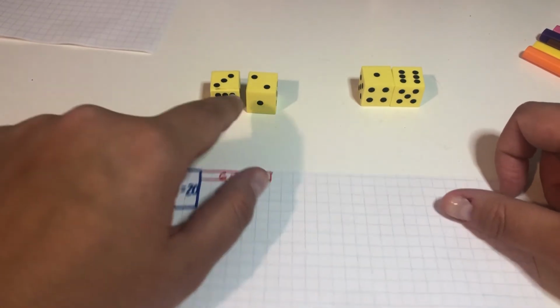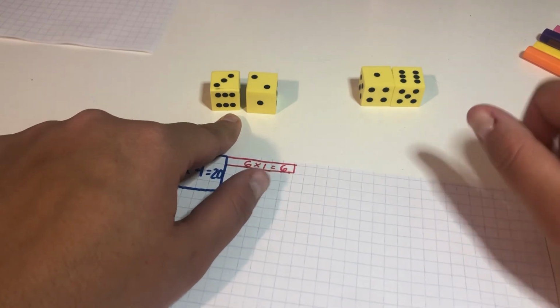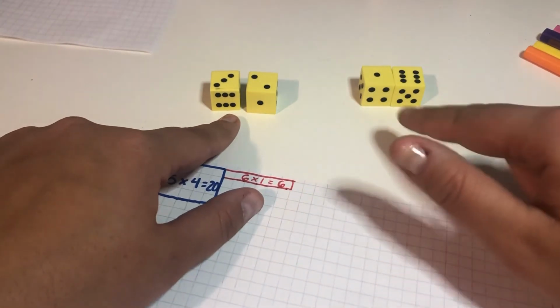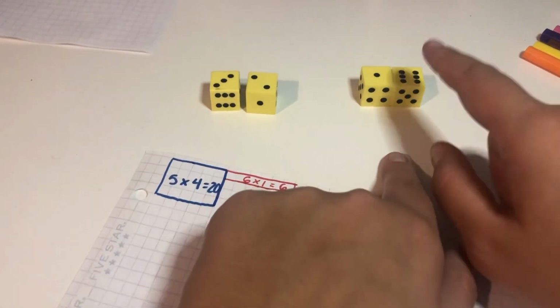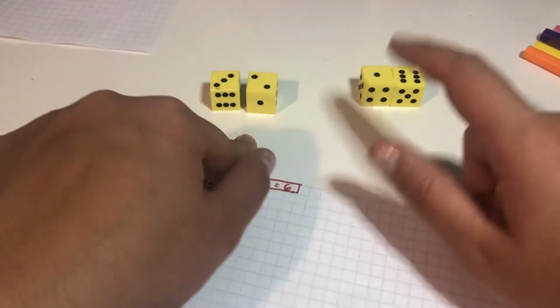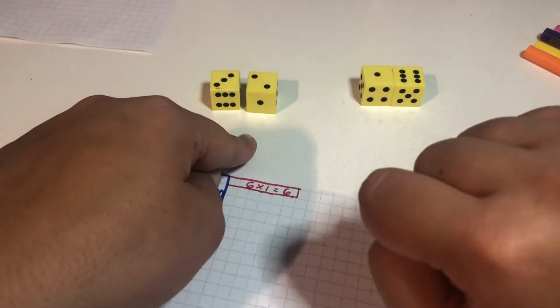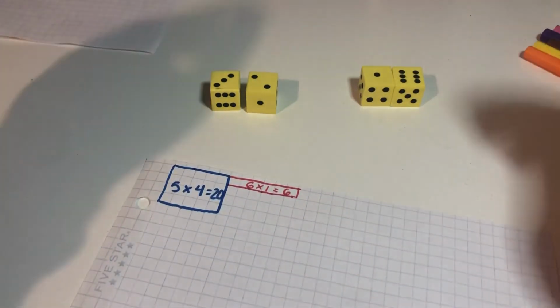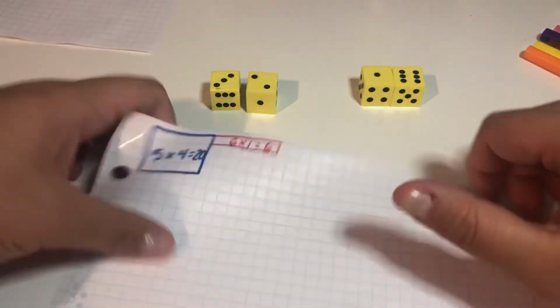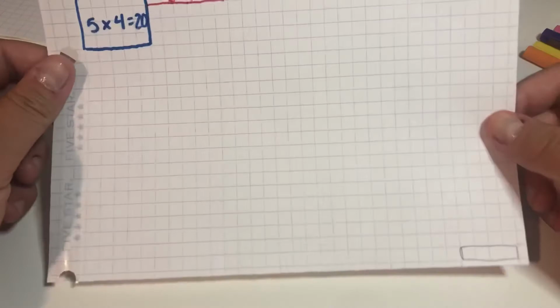If you said 6, that is correct. So you do 6 times whatever number's here. So this is 6 times 1, which is 6. So 6 times 6 is what? 36. So that means you'll have to draw a 6 by 6 diagram. And that's it. It's that simple.